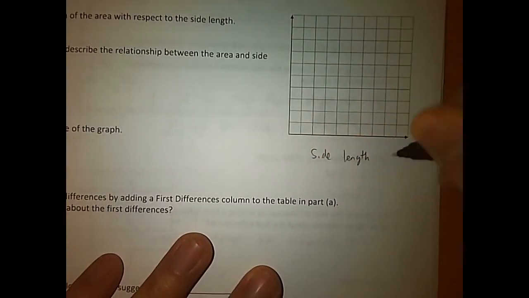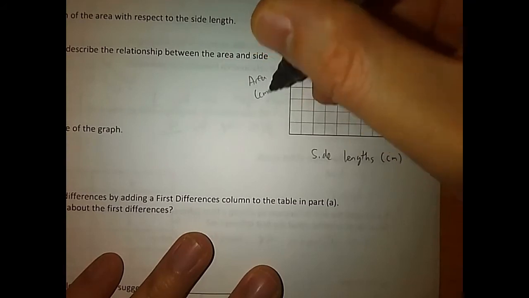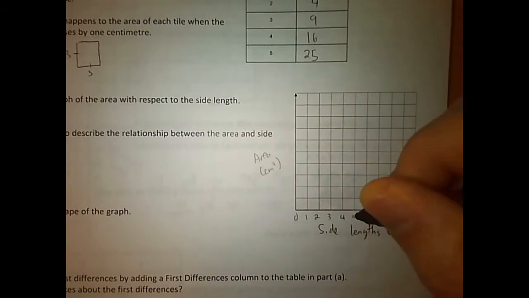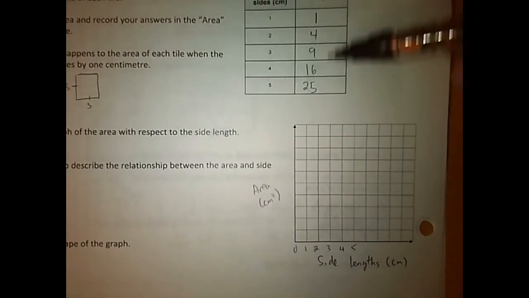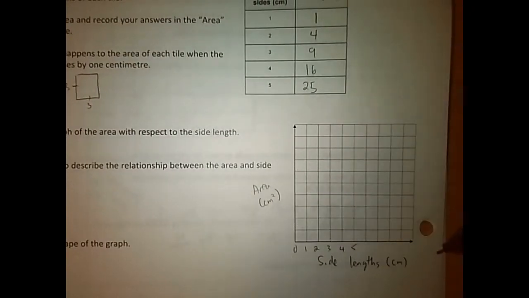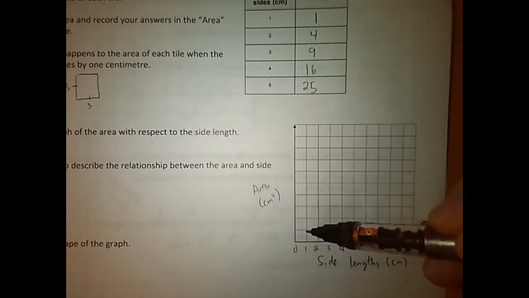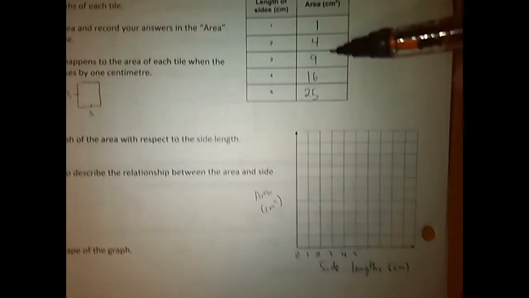And our units are important, so we're going to put centimeters, and then the area is centimeters squared. So I'm just going to go up by ones here. 1, 2, 3, 4, 5. And then, well, now we're not going up by the same number this time. So I can't just put these numbers here now. I have to go up by a scale. So if I went up by ones, for example, 1, 2, 3, 4, 5, 6, 7, 8, 9, 10, well, that doesn't account for these last 2 points. So going up by ones doesn't really work.